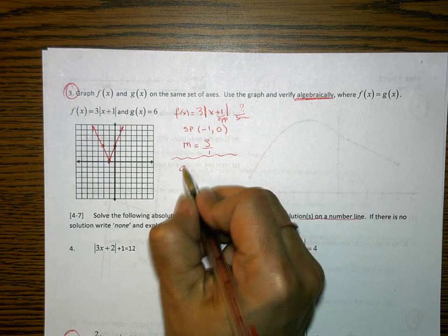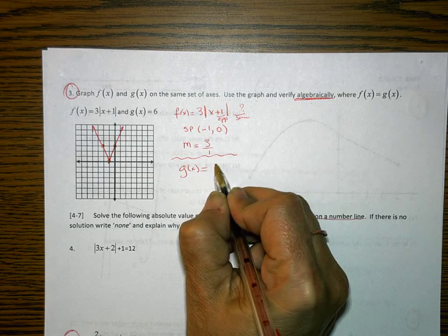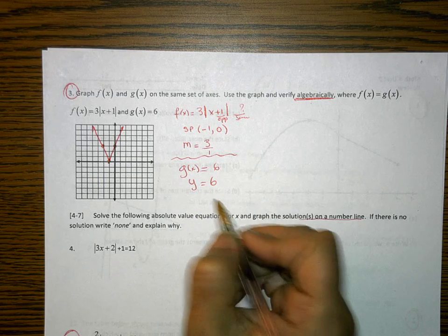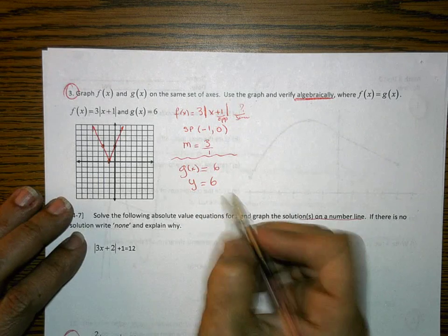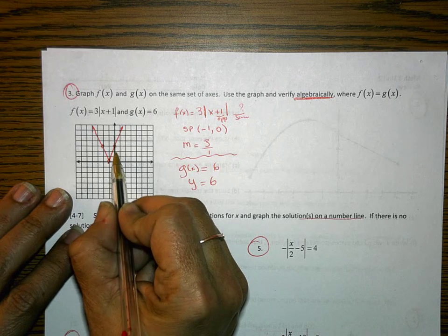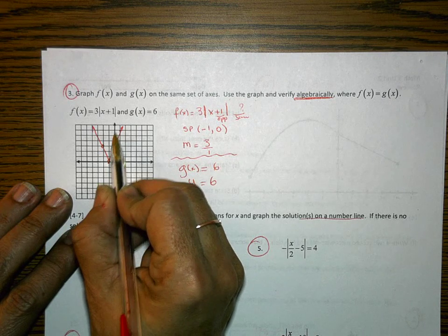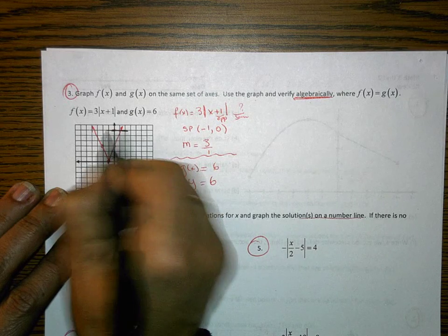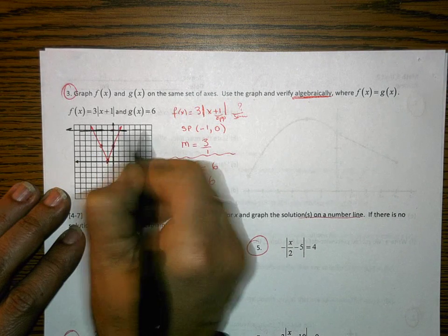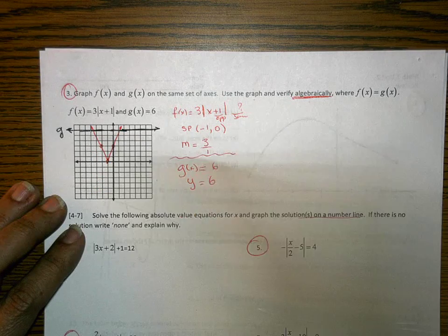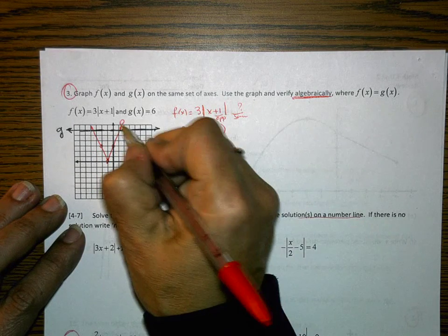Now g of x is just this line 6. Okay? In other words, it is y equals 6. We're calling this the g function, the g of x function. So y equals 6 would be up here. 1, 2, 3, 4, 5, 6. It would be right here. Let me use this color right here. Okay? All right? Right there. Oops. Okay, so this is my g function, and the red one is my f of x function.